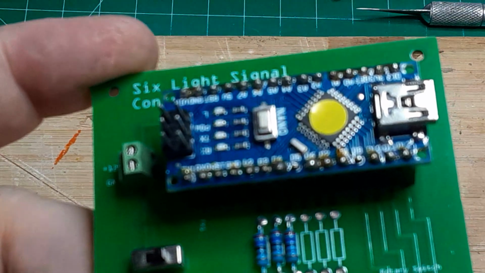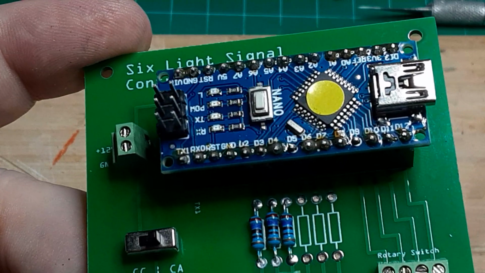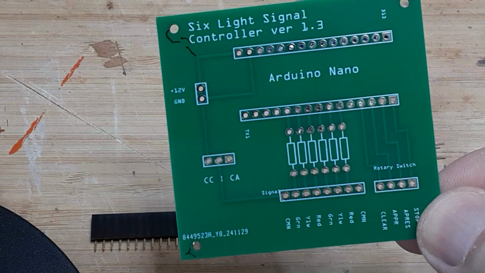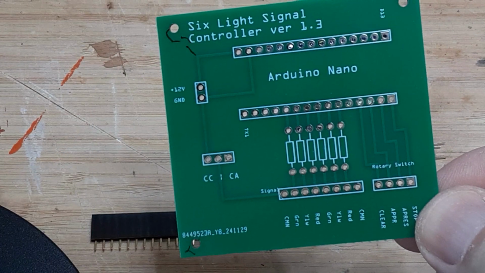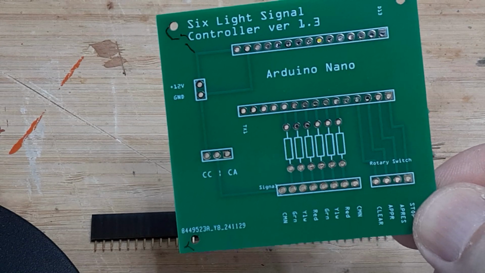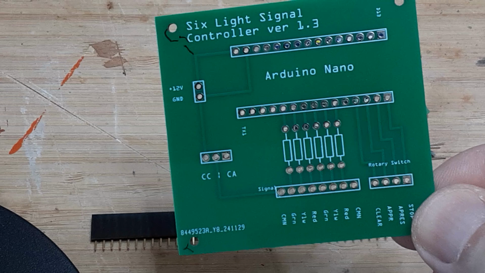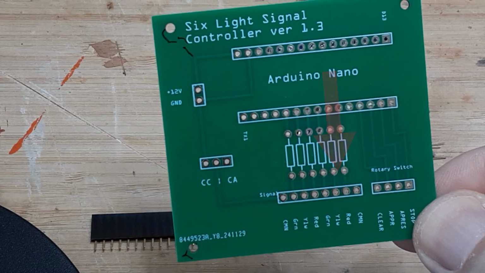The Nano adds between $4 and $9 to the cost of the board, depending on which Nano clone you buy. Here is the circuit board I designed for my layout. The design file and the production file for this board are also available on my GitHub page. This board will control 1 or 2 3-light signal heads.